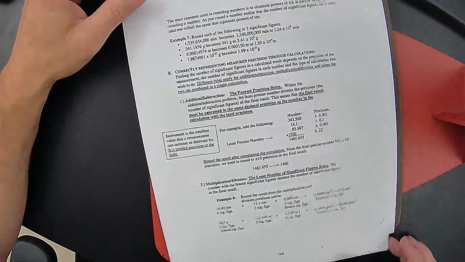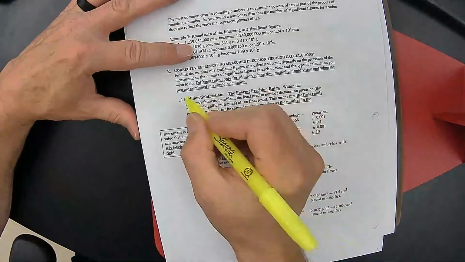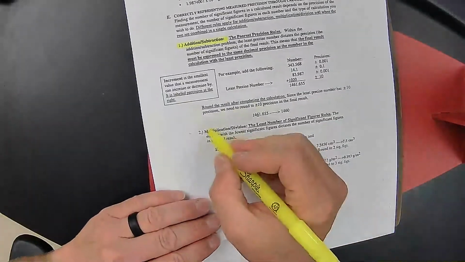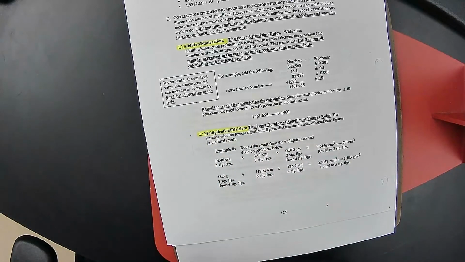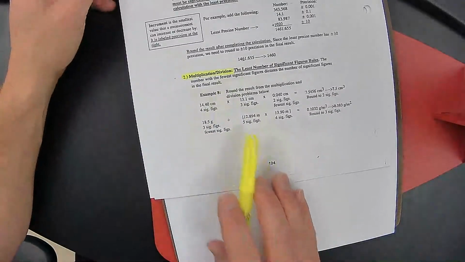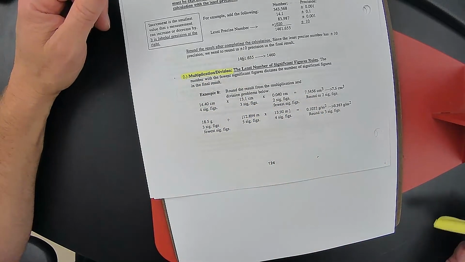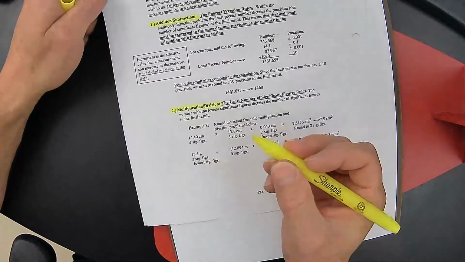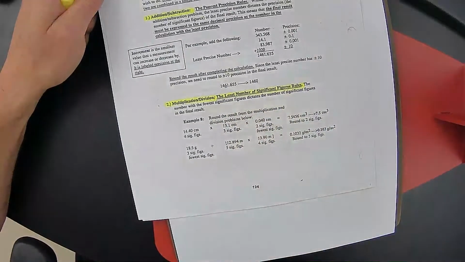In this video, we're going to go through how we correctly add and subtract using significant figures, as well as multiply and divide using significant figures. The first one that we're going to cover is the multiplication and division, because multiplication and division using significant figures is actually easier than the adding and subtracting.